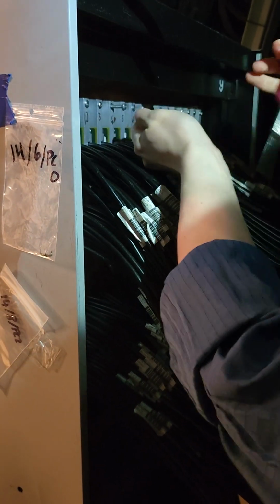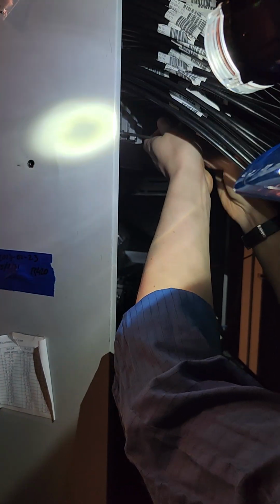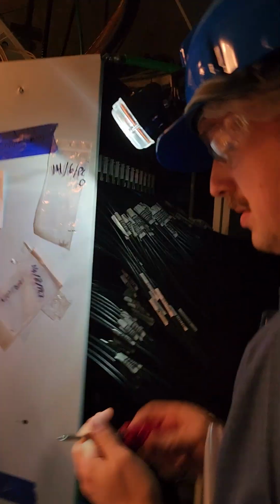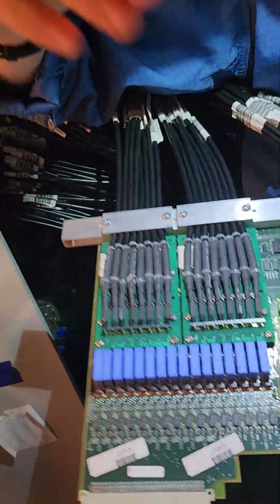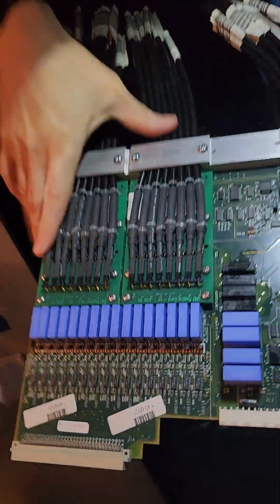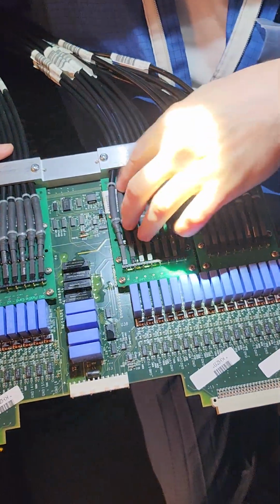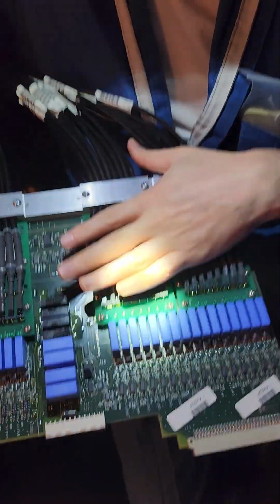So again, this was designed with some serviceability in mind, which is good, because PMTs go bad, and you gotta deal with them. It's also designed to spread out. So a lot of passive circuitry happens here, but you see where the cables terminate, they just go to the end onto these panels here.